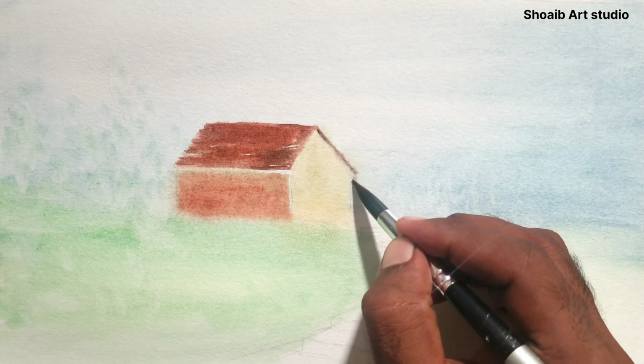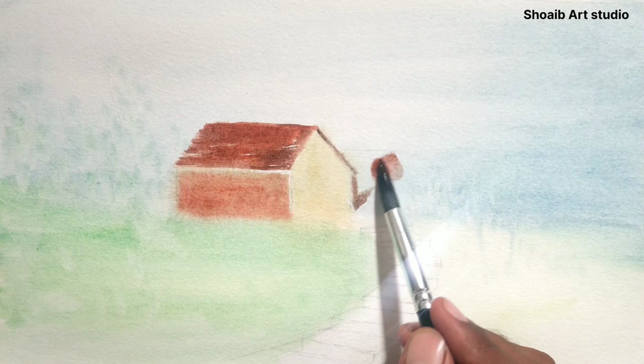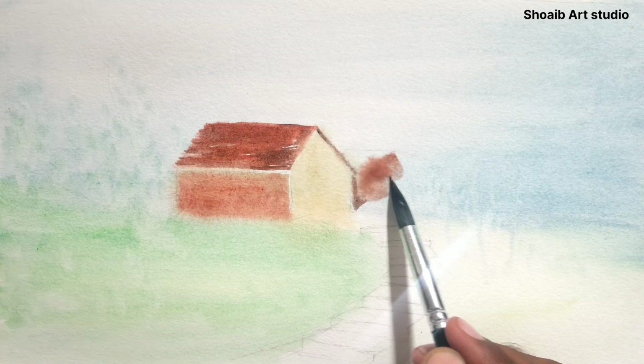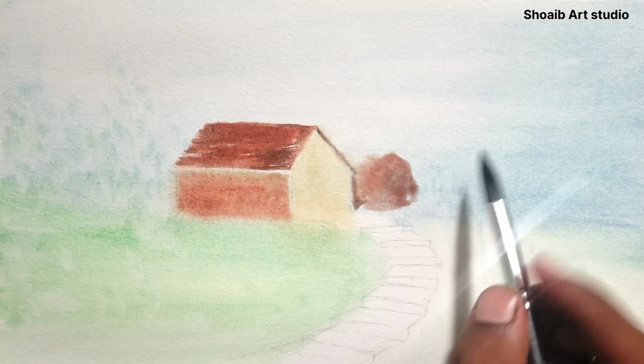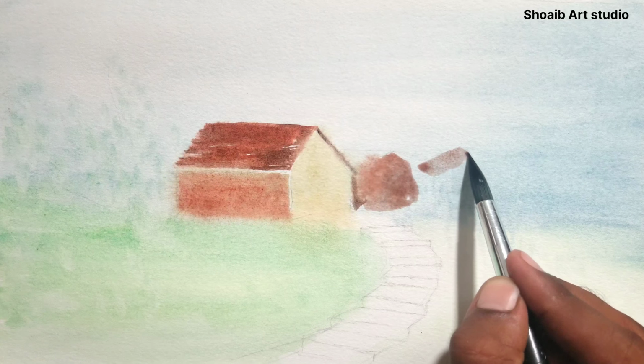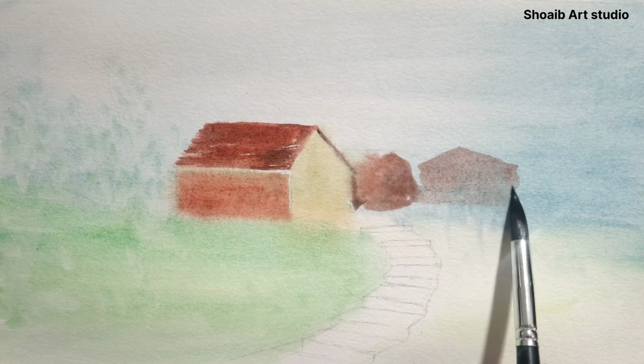And this line also is going to specify its boundary. Here also some cottages. The second one is this.